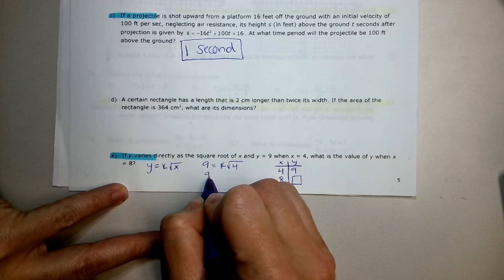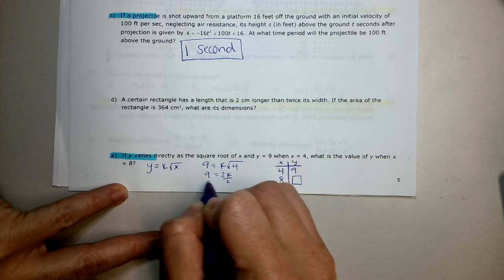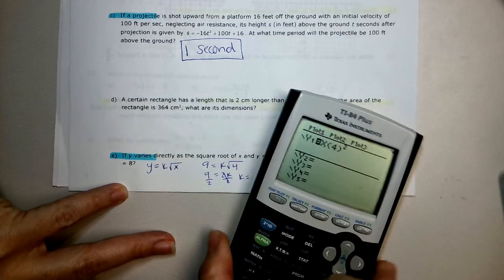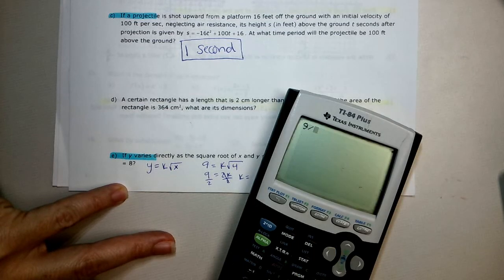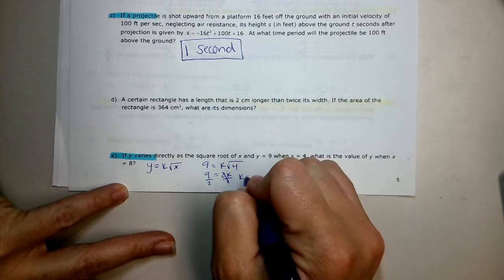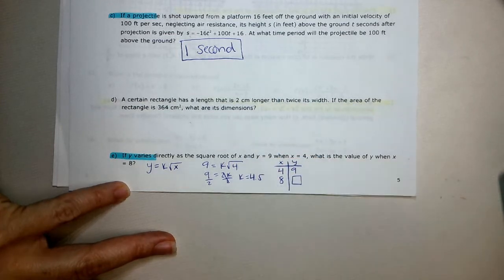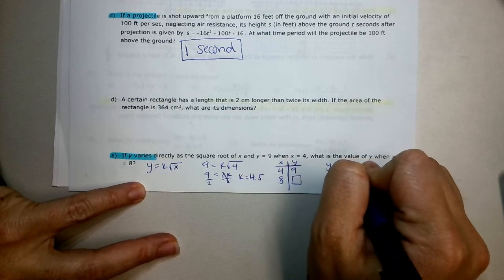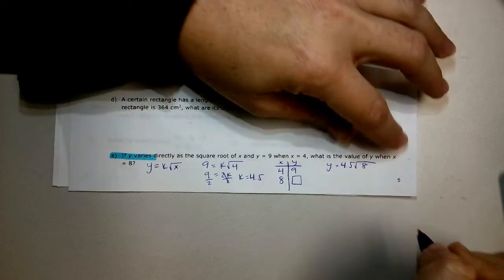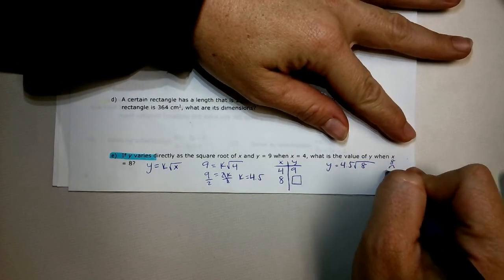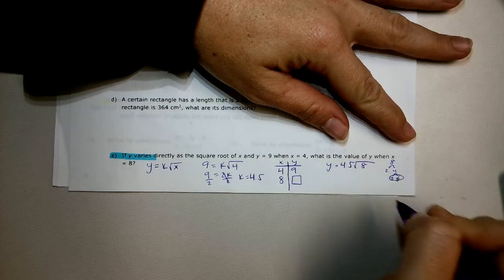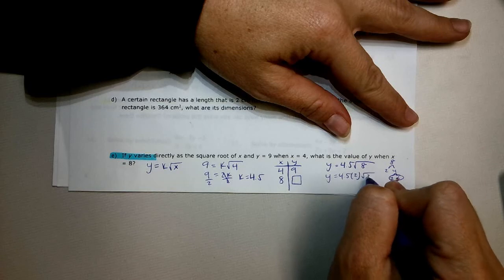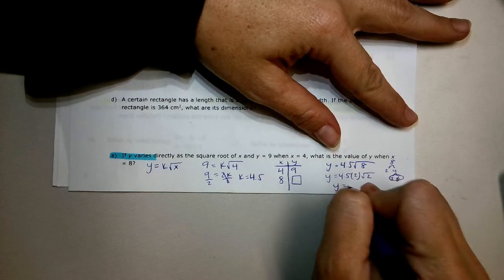Well, that gives me 9 equals, so that's 2, so 2k, divide by 2, and I get k equals, what is that, 4.5? Yeah, 4.5. So we know k now, and we can plug in x. Now, this gives me y equals 4.5 square root of 8. Well, 8's not a pretty number, so we're going to break it down. 2 and 4, 2 and 2. So I am going to have y equals 4.5 times 2 square root of 2. Well, 4.5 times 2 is 9, so y equals 9 square root of 2.